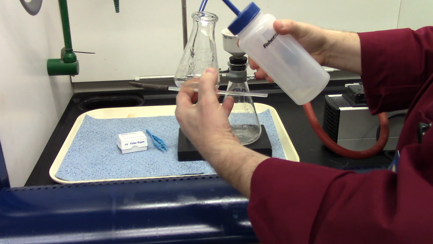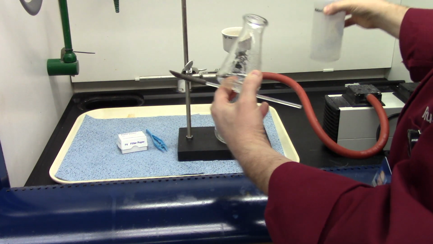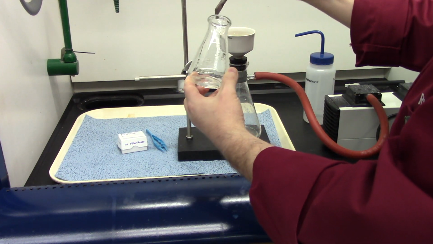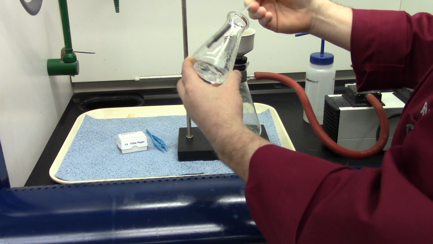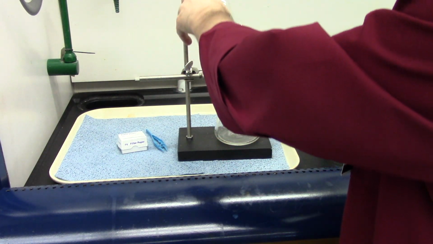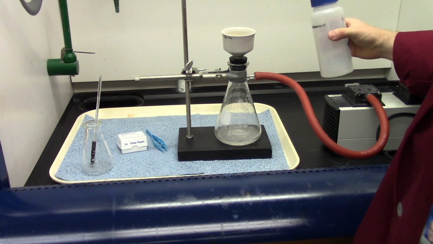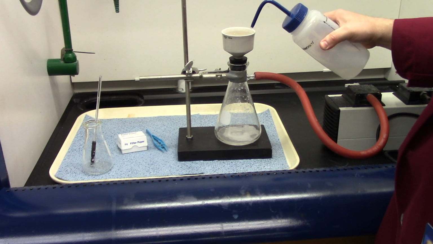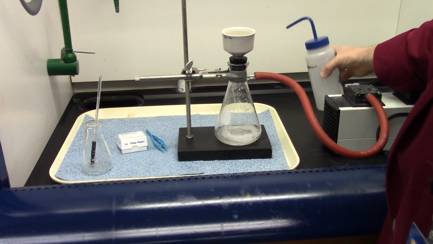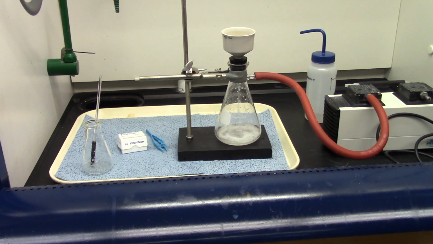I'm going to rinse with a little bit of water. I'm going to use my rubber policeman to get in there and scrape off the sides a little bit. Pour it into there. Set that to the side. Now I'm going to wash my soap with a little bit of water just to rinse off any impurities that might be there. And that way our soap will be in good working condition.